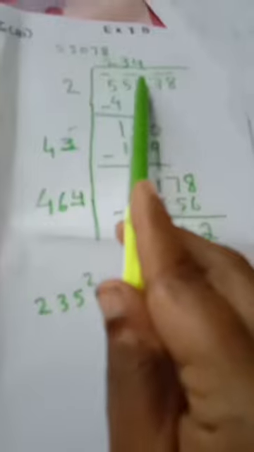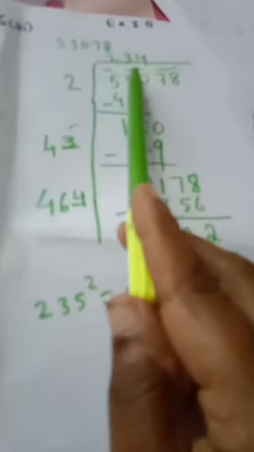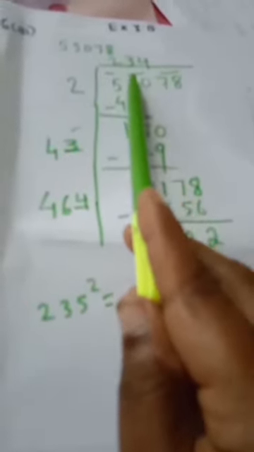Now we know that if we add a particular number to 55,078, we will get a 235 square. This is 234. Root of 55,078 is 234 point something. Here remainder is there, that means decimal place is there. That is 234 point some number.